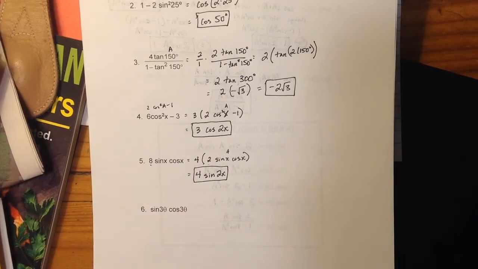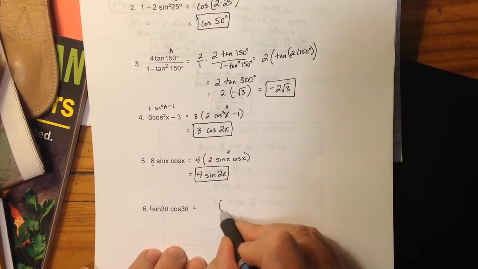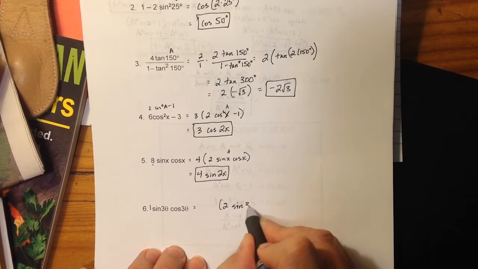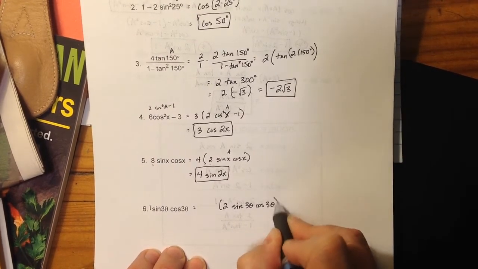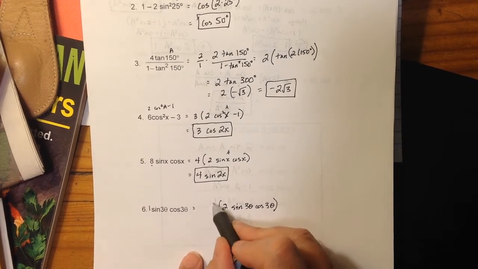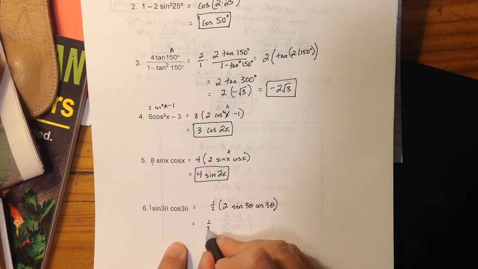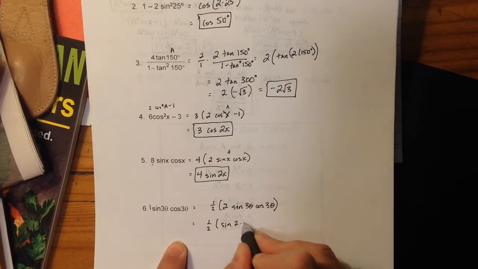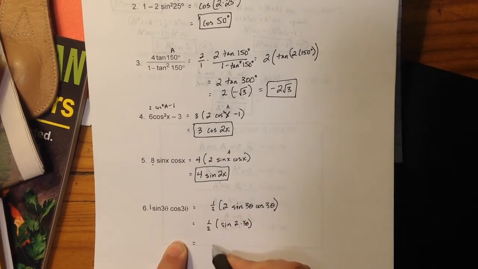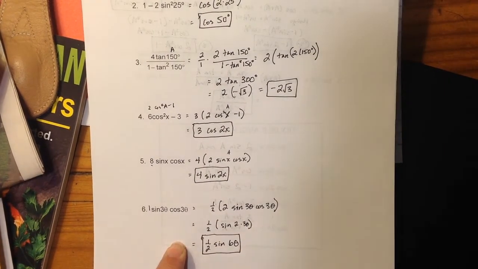Okay? And finally, one more. Now this one looks kind of like sine, but it does not have a 2 in front. In fact, it doesn't have any number in front. But it is understood to be a 1 here. So if I want 2 sine of 3 theta cosine 3 theta instead of just 1 sine 3 theta cosine 3 theta, well, I can multiply that by 2 times 1/2. 1/2 times 2 will give me 1. And now the part in the parentheses fits the pattern I want. So this is 1/2 times sine of 2 times 3 theta. Well, 2 times 3 theta will be 6 theta. And so our answer is 1/2 of sine 6 theta.